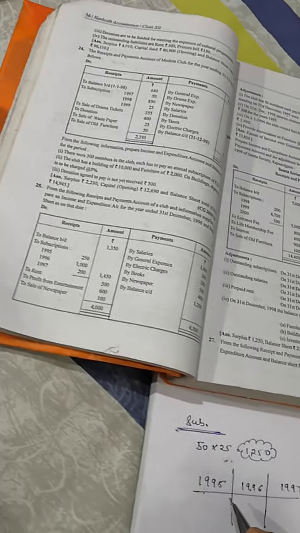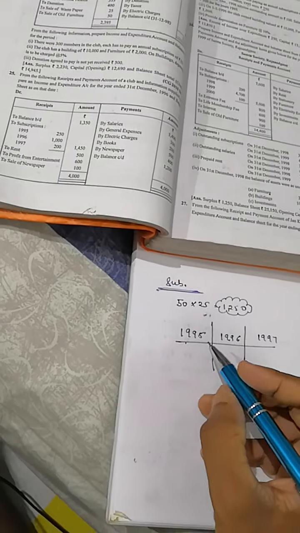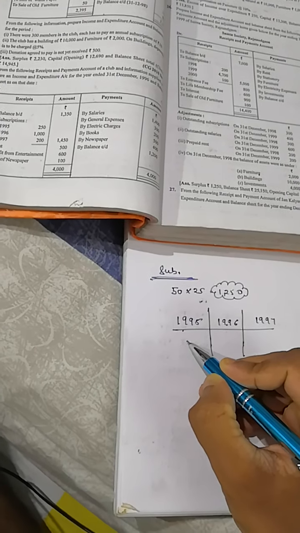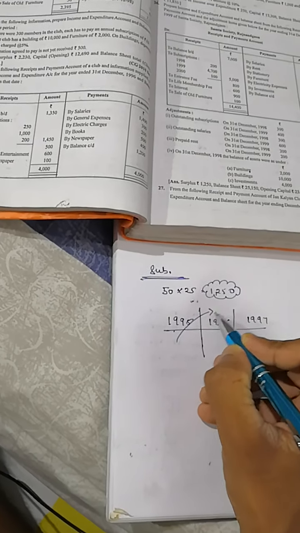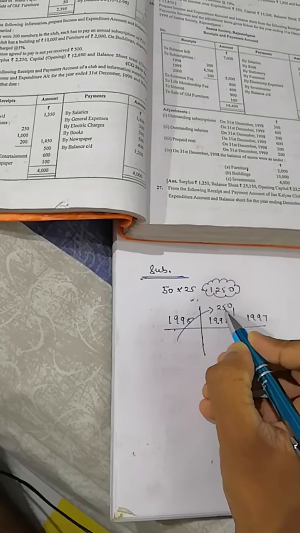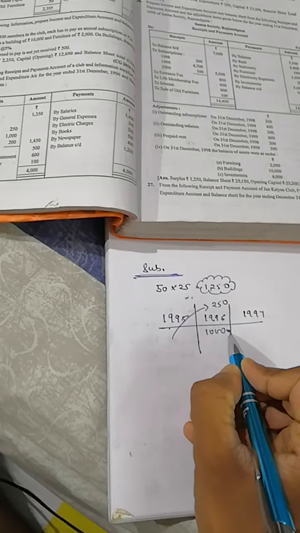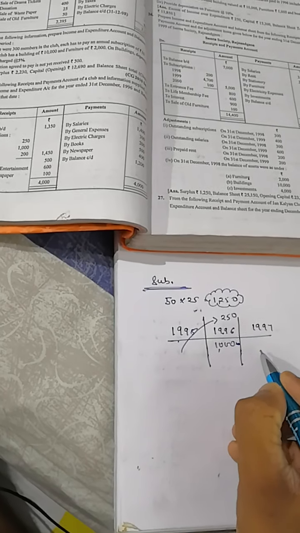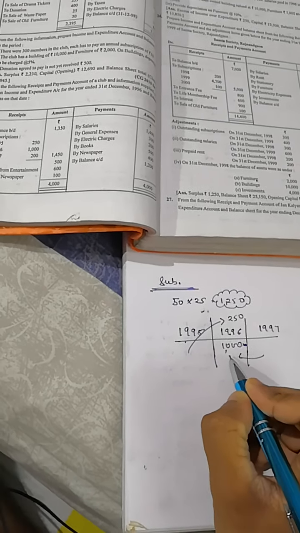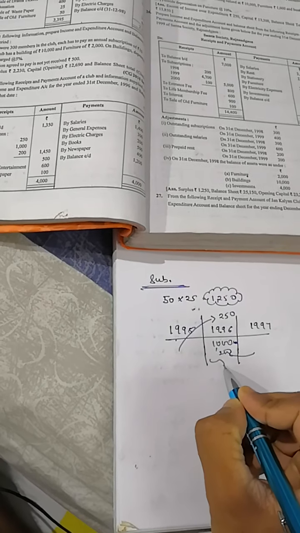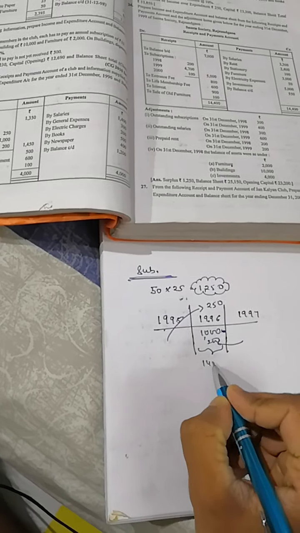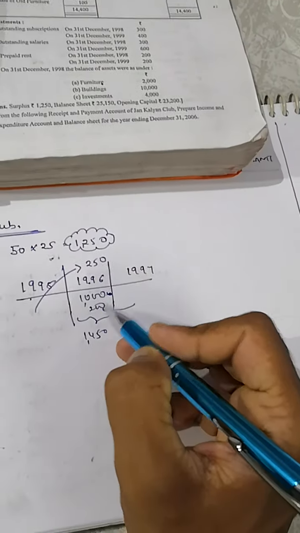It is said that in 1995 we received 250 subscription. In the current year we received 1000, and from advance we received 200, and the total we have received is 1450. So let's understand what these three are.